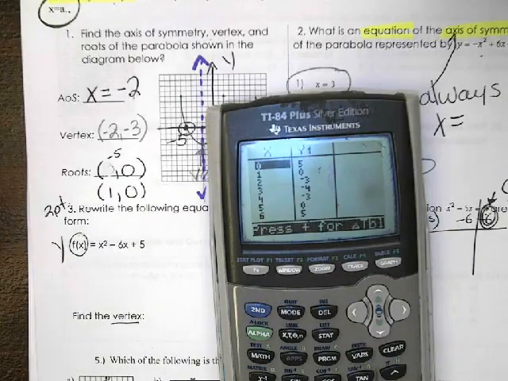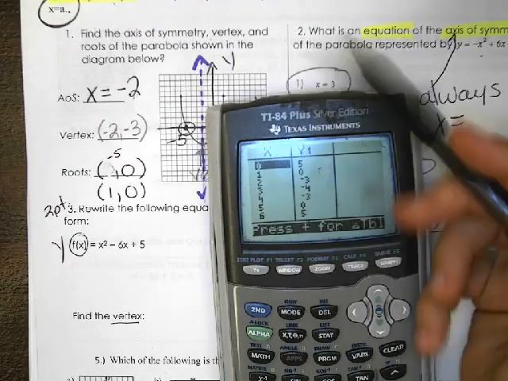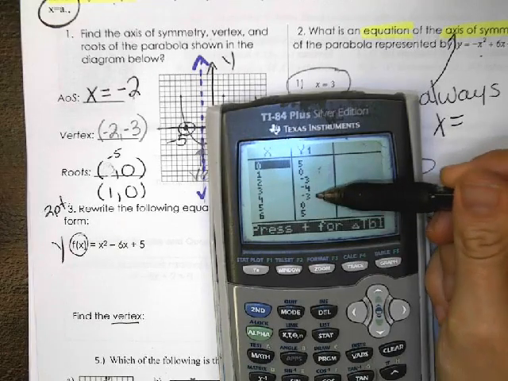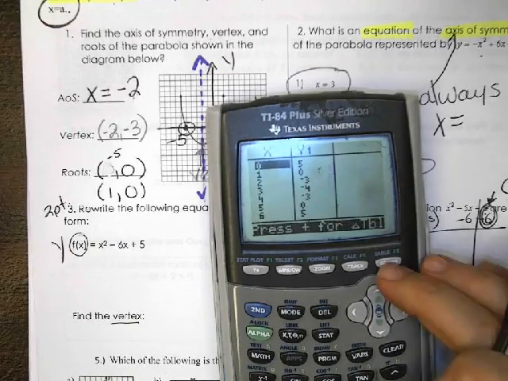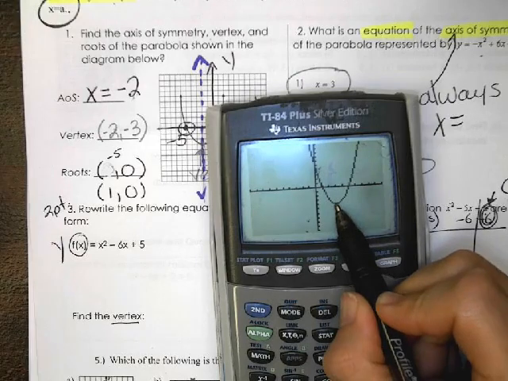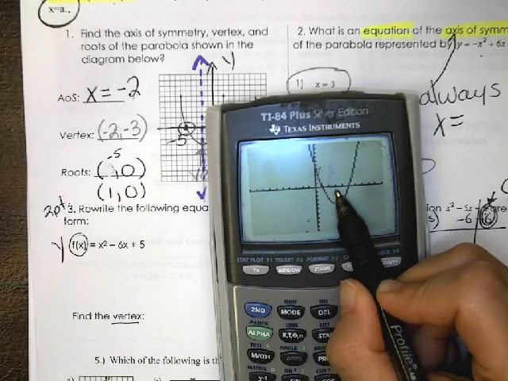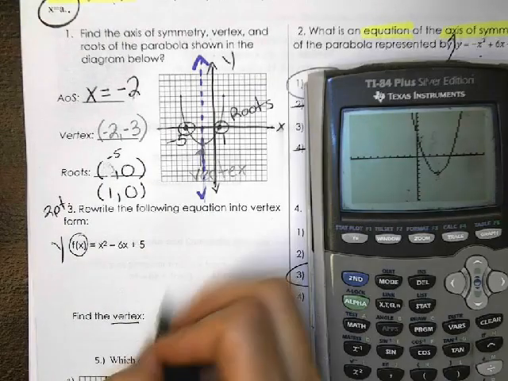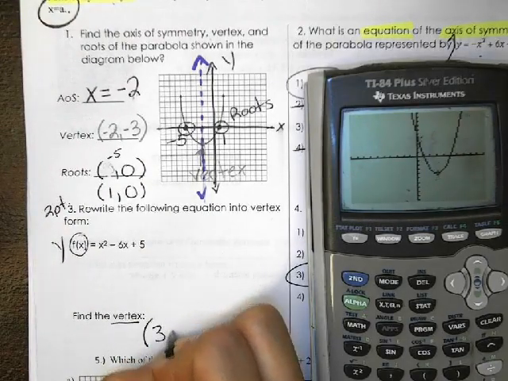3, negative 4. Yeah, see? On my calculator, you can see the numbers above and the numbers below repeat themselves. Good job. Or you can go to the graph, and we can see this point right here is at 3 and negative 4. Okay, so the vertex was 3, negative 4.